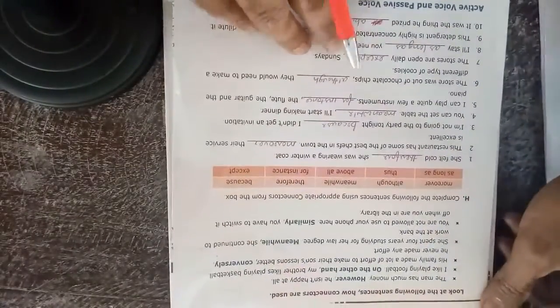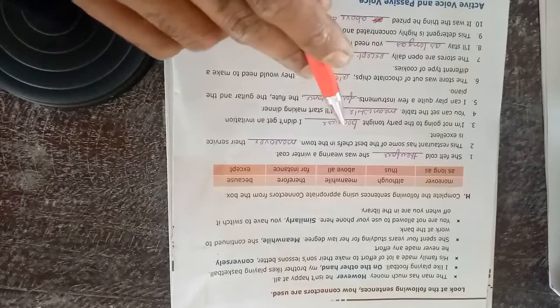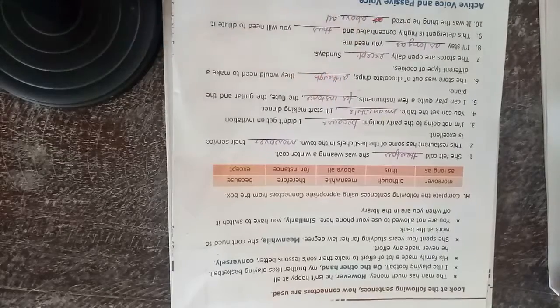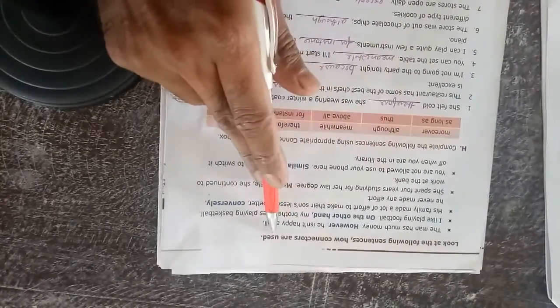So whenever we read something, a newspaper or storybook or whatever it may be, many sentences will be connected by link words. Link words are connectors. When you see different types of connectors, you have to note them down in a notebook, and you have to frame different sentences using the connectors. Now look at the following sentences and how connectors are used.